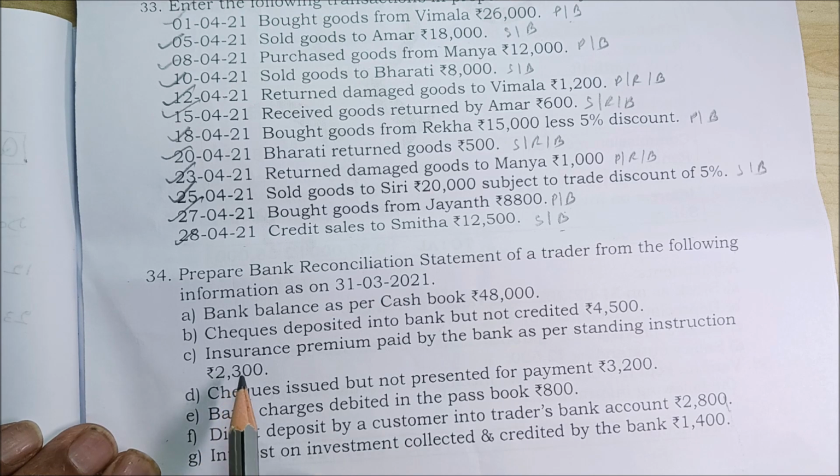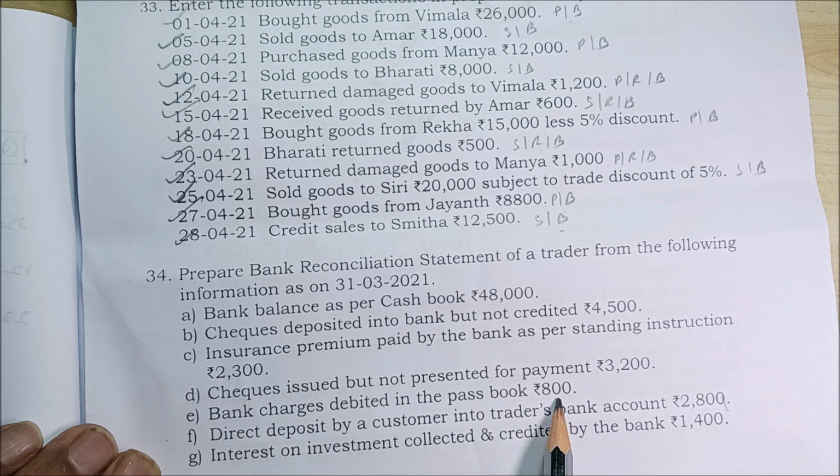Insurance premium paid by the bank as per standing instructions. You have instructed the bank to pay your insurance premium on your behalf through the bank account. Once they pay, your amount will be reduced, whereas the cash book balance is showing more, but the passbook balance is showing less. Checks issued but not presented for payment. When you issue the check, you think that your bank balance has reduced. That means in the cash book the bank balance has reduced, but the person has not presented it, so the passbook balance is showing more.